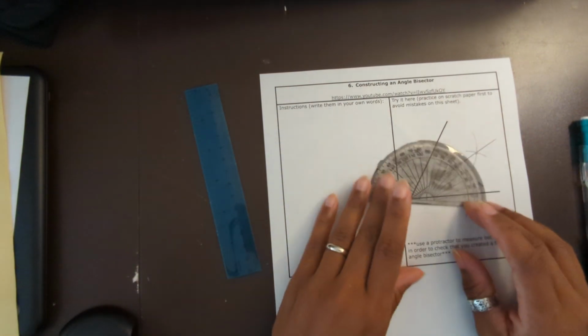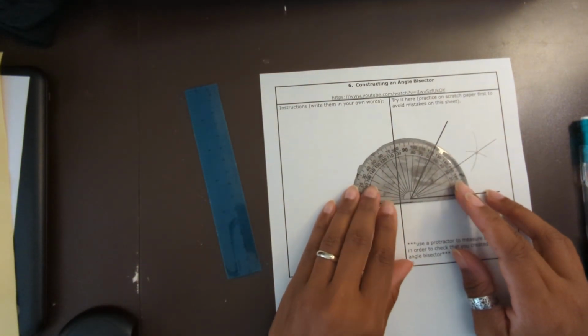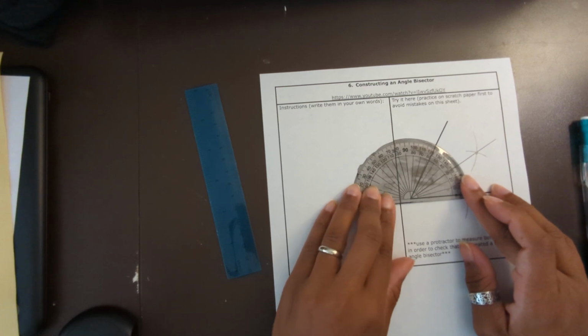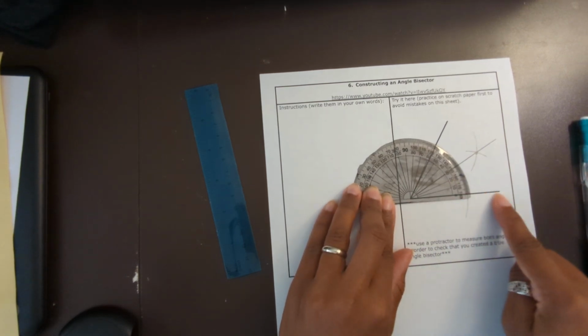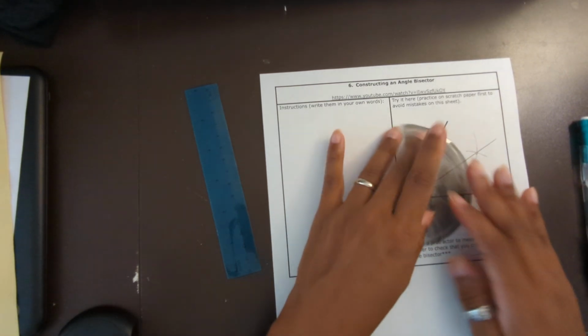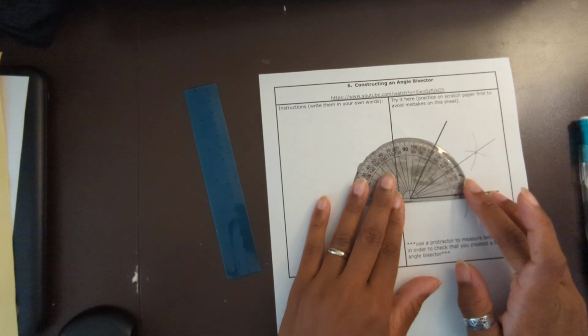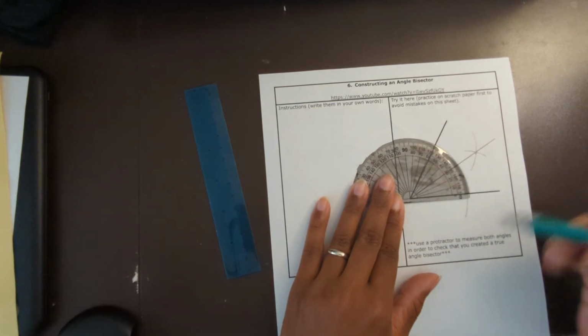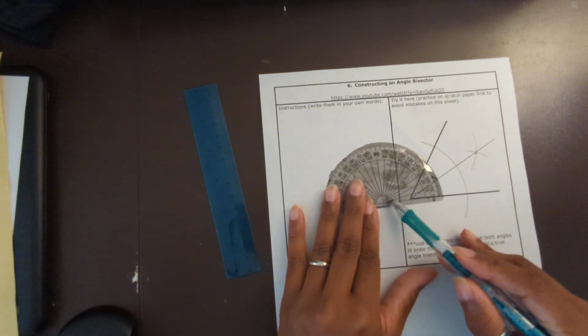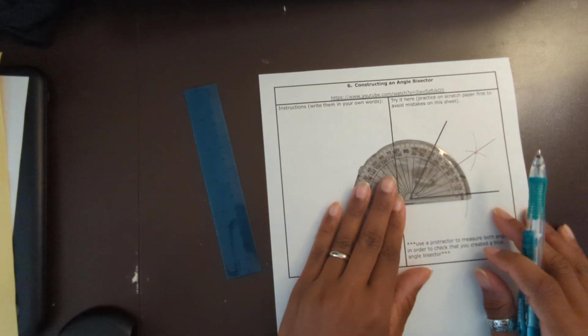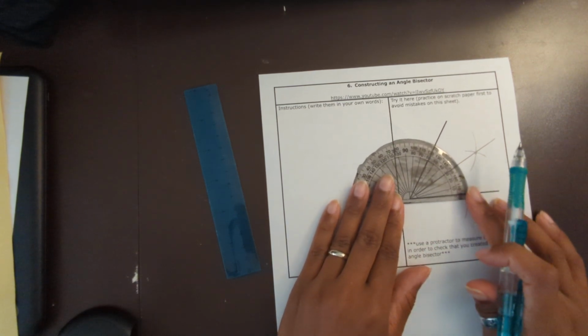Let's measure it just to be on the safe side. I'm going to take my little crusty protractor and line it up. Don't forget the zero line needs to be in line with one of the sides of the angle. I could do it like that, or I could do it like that too. It doesn't matter either way. I'm going to do it like this because it makes more sense to my brain. Notice that this part of your protractor should go exactly on the vertex.